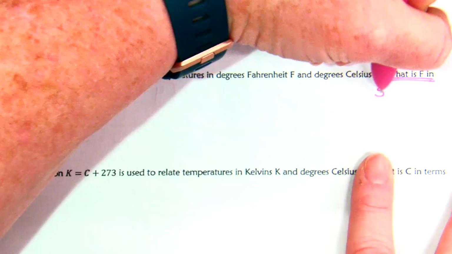Thoughts on what to do on this one? There's two different ways we could go, depending on what we see. I think there's one way I definitely want to take you guys, but thoughts? Lily? Would you distribute the 5/9 into the parentheses? One option, and probably the more obvious option, but I'm not sure it's the way I want to go, would be to distribute 5/9 times F minus 32.